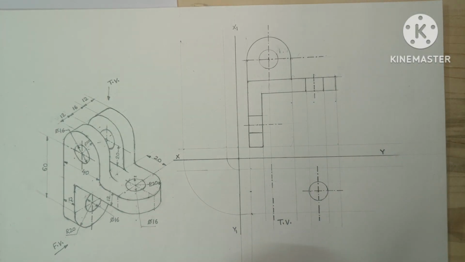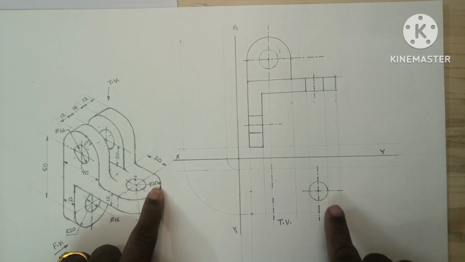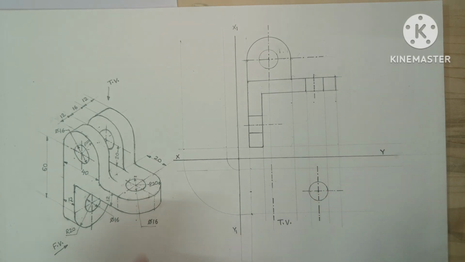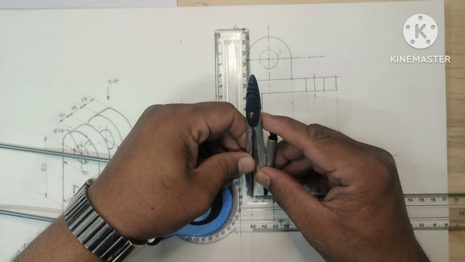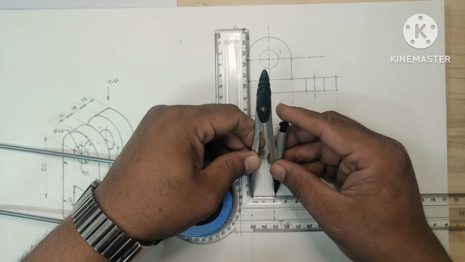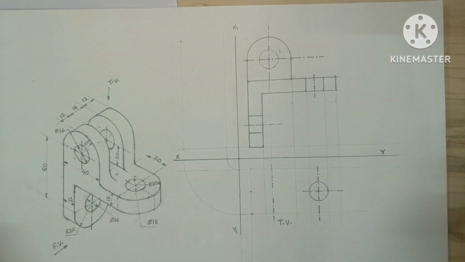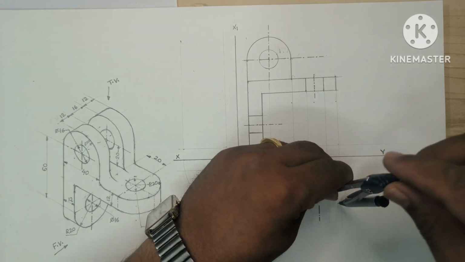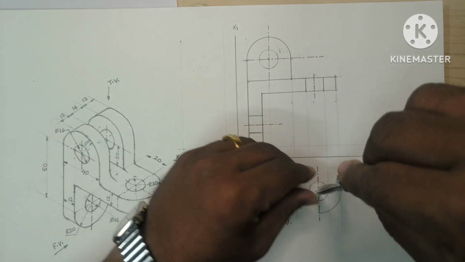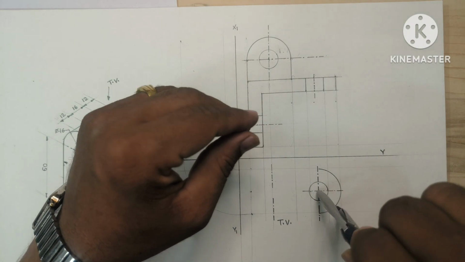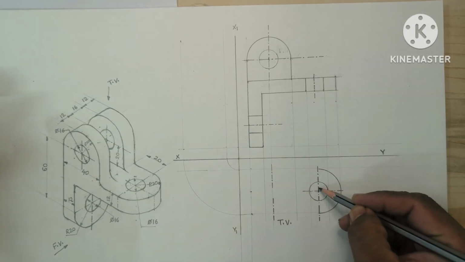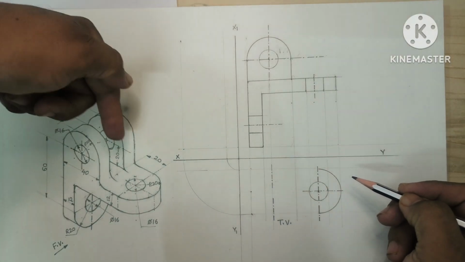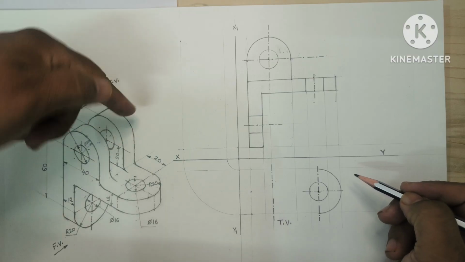Then semicircle is having a radius of 20. In the top view, from this point the radius is 20. See this one. This one is the radius. Okay. Then I will mark the semicircle. Then from this center point, in the top view, what will be visible?